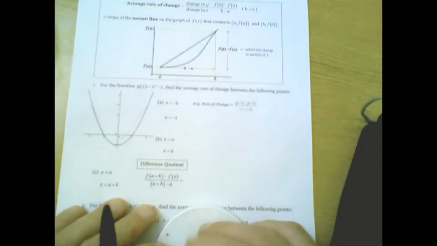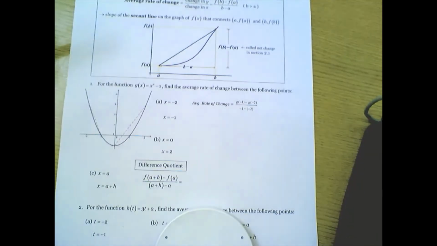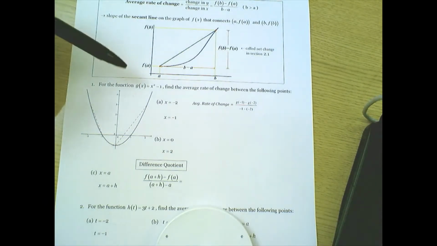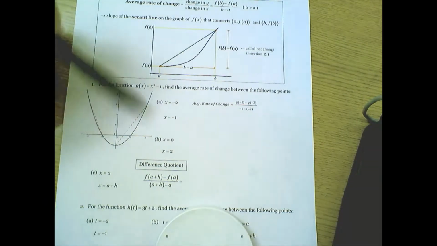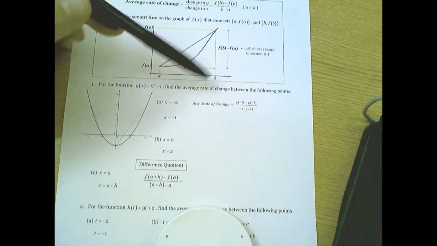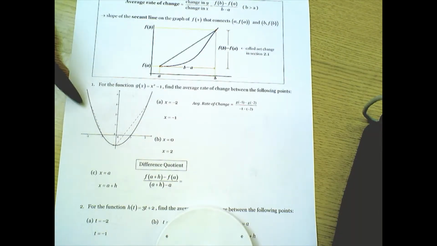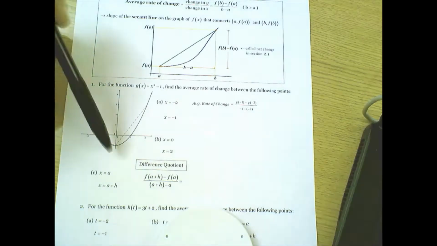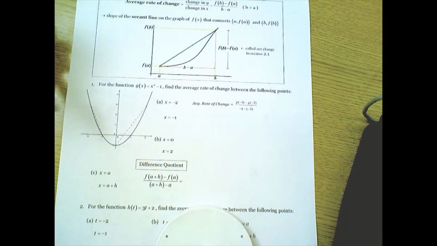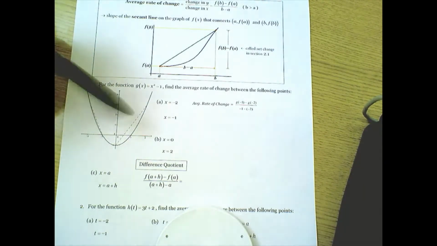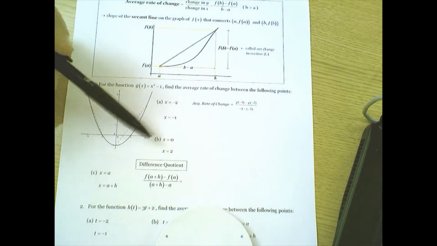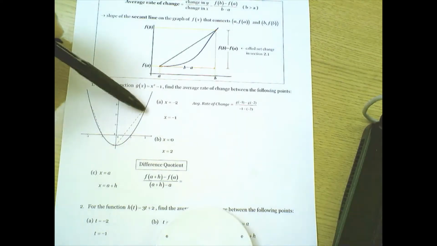Now let's go ahead and pick up and work through a few examples. We're given a function g of x, x squared minus 1. You can see a graph of it, and we're going to find the average rate of change between the following points. From x equals negative 2 to x equals negative 1. You can follow that little dashed line. That slope is what we're looking for, as a matter of fact, for that average rate of change. And then we're also going to look at the average rate of change when x runs from 0 to 2. That'll be represented by the slope of that line.